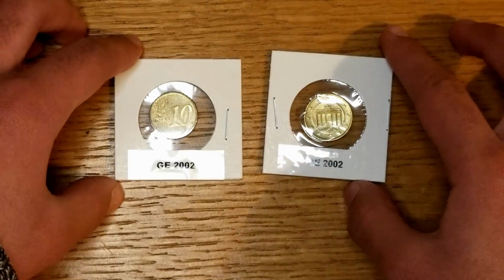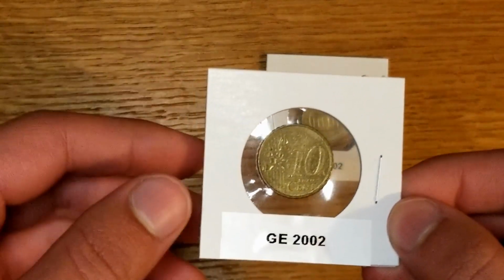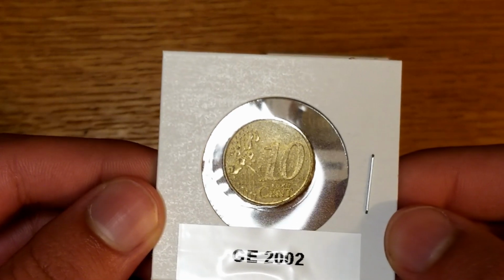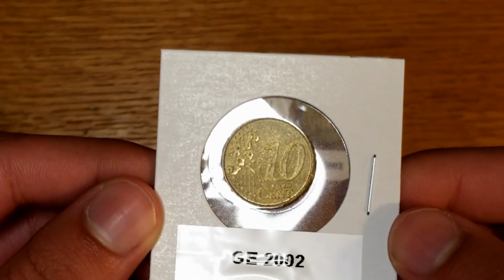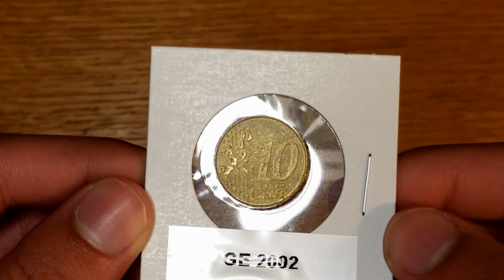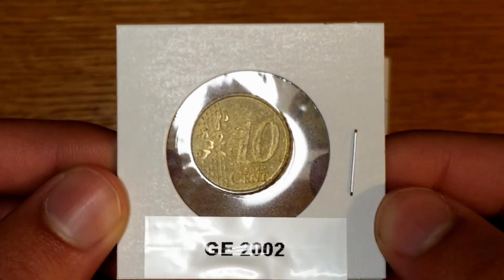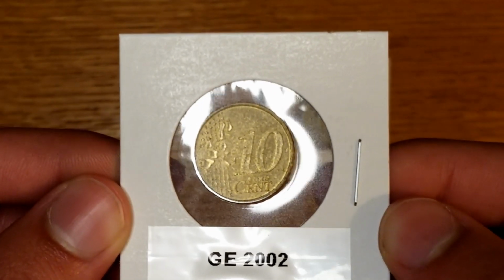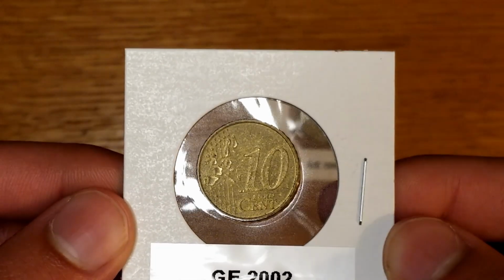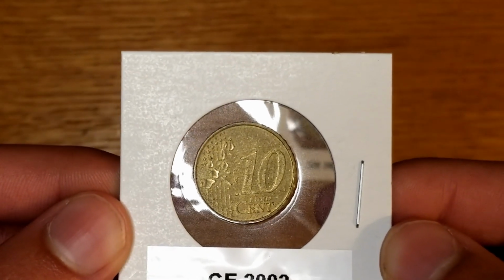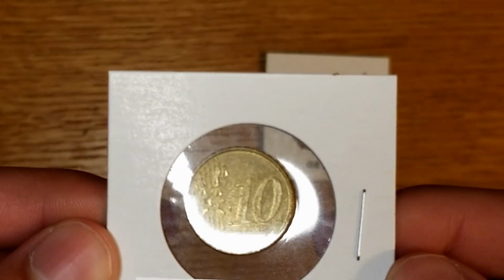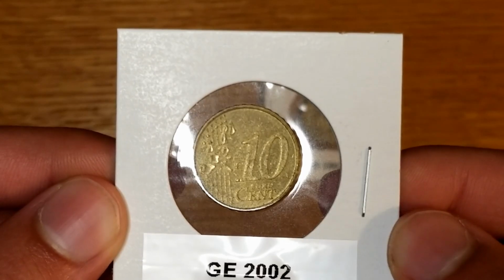Then if we go to the reverse of the coin, we have the typical 10 euro cent reverse. This one's a little bit banged up, but it has the first map on there, which we talked about in our last video. Later on, after more countries joined the European Union, they changed the little map of Europe. But this is the first map, and it's a symbol of the original 15 nations in the European Union.